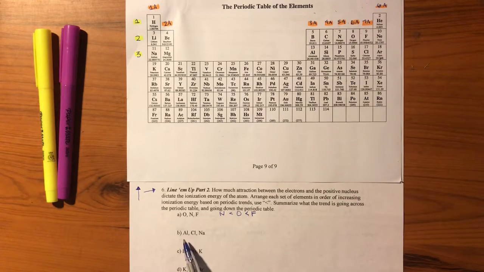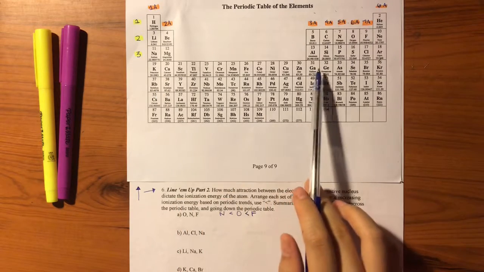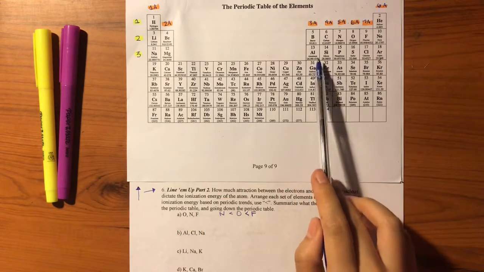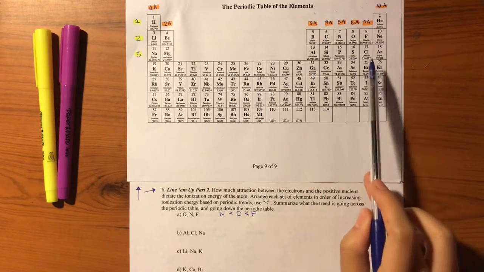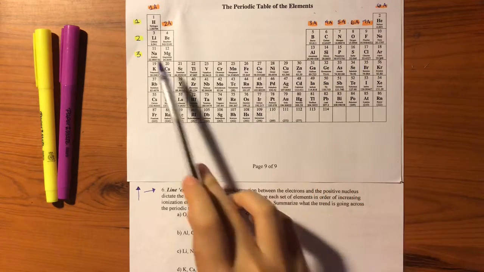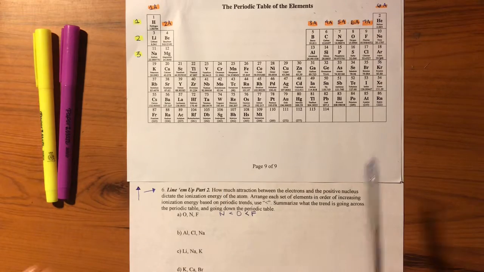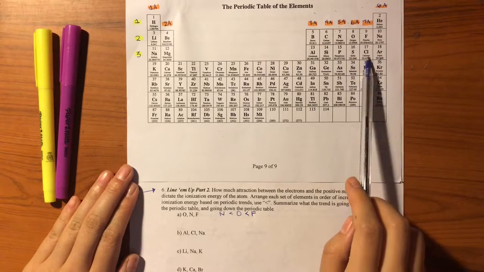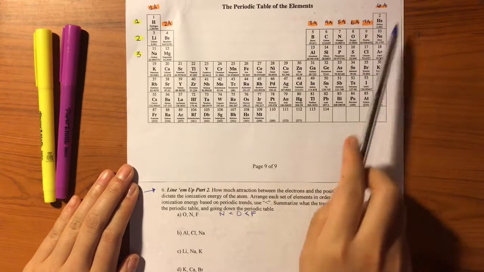B asks us to identify aluminum, chlorine, and sodium. So we have to find where those three are at. So aluminum, chlorine, and sodium. Okay, so chlorine is the closest to helium that way.